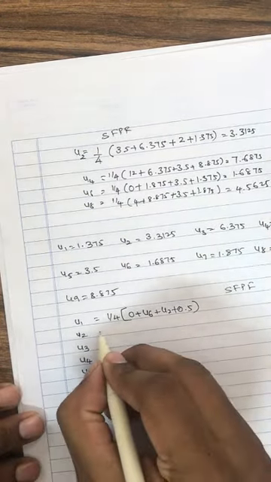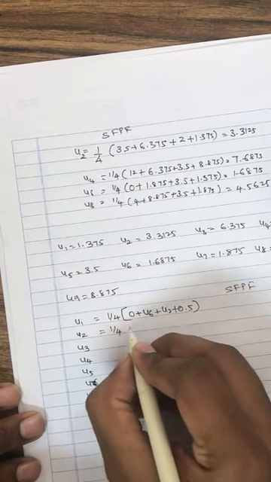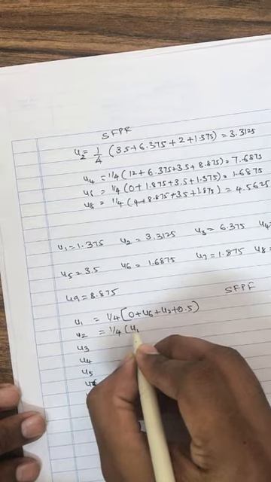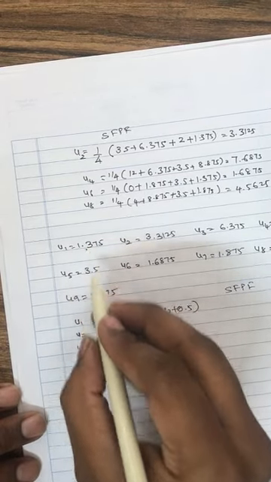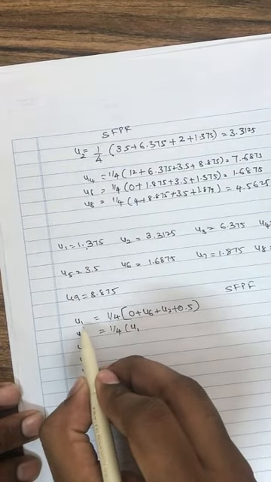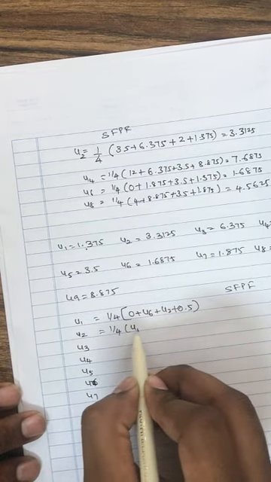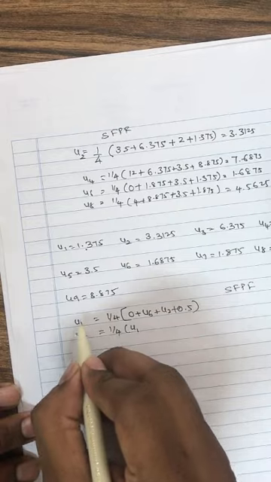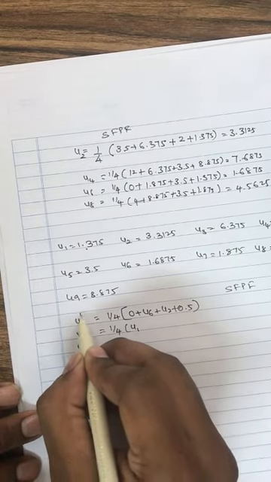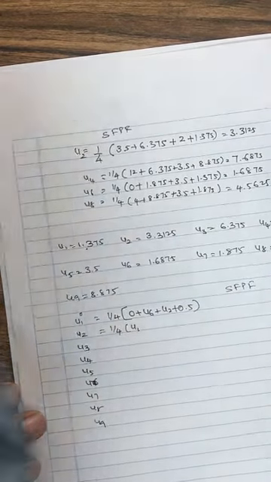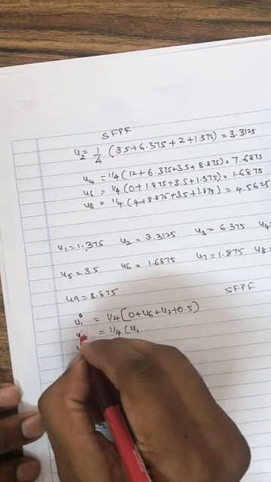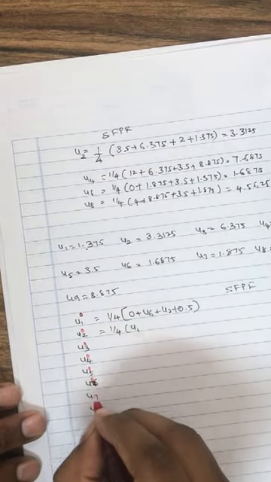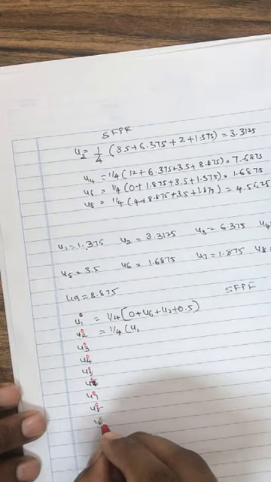So if I write all the values, u2 will use u1. This u1 will not be the old one, so you have to use the updated value, because we already calculated u1. You have to substitute it over here. I'll write u10, u20, u30, u40, u50, u60, u70, u80, u90.